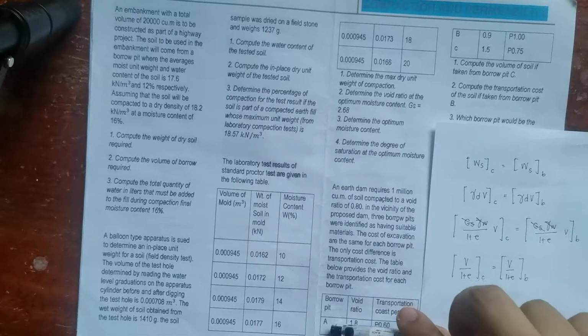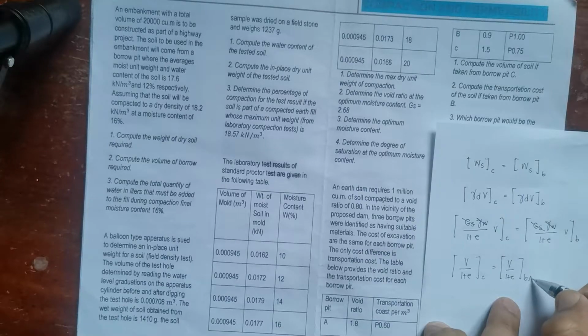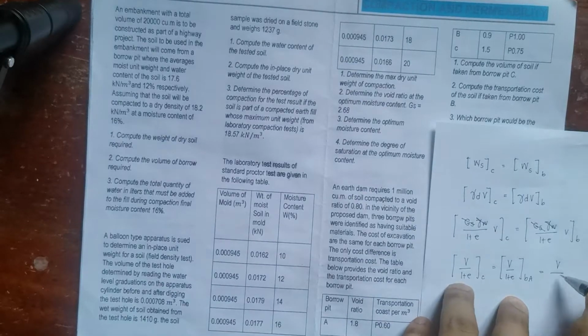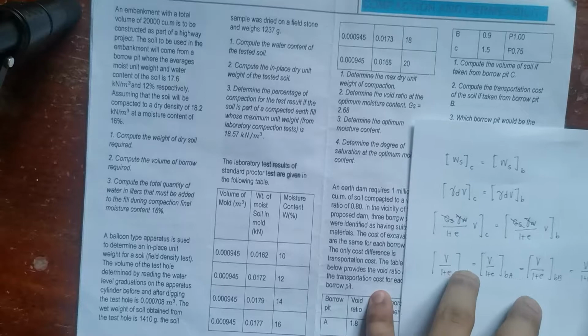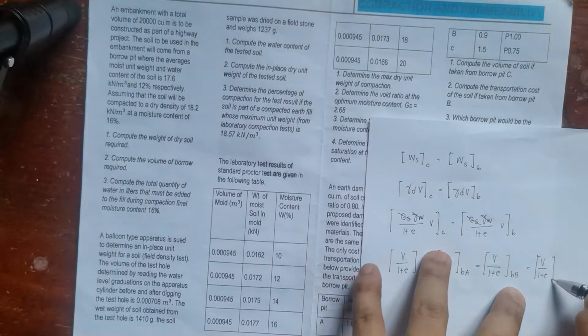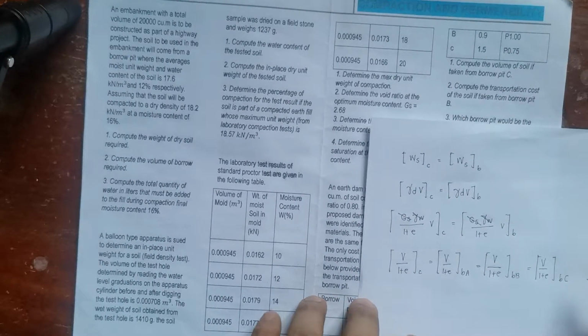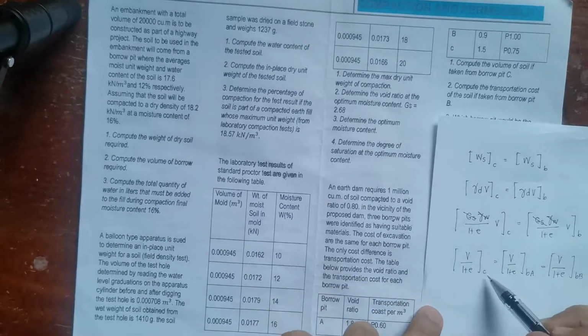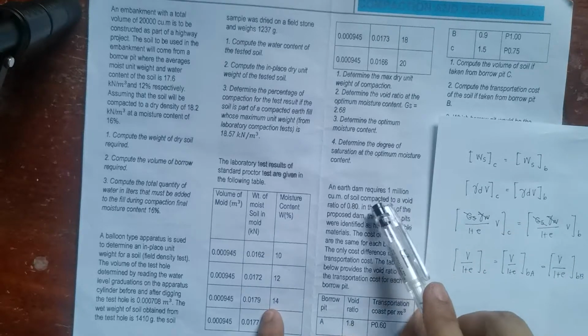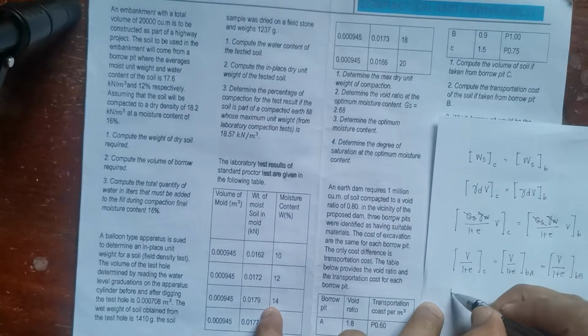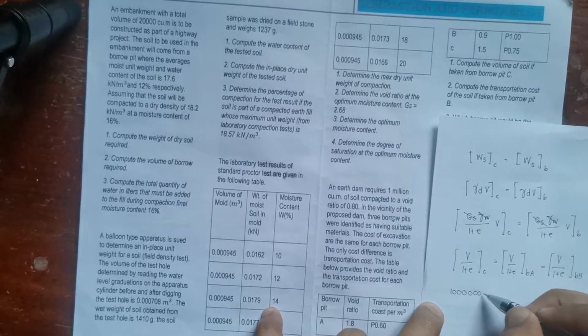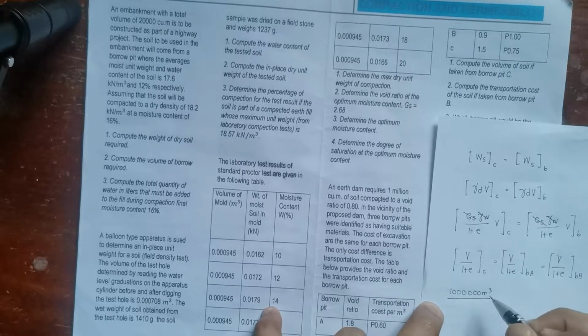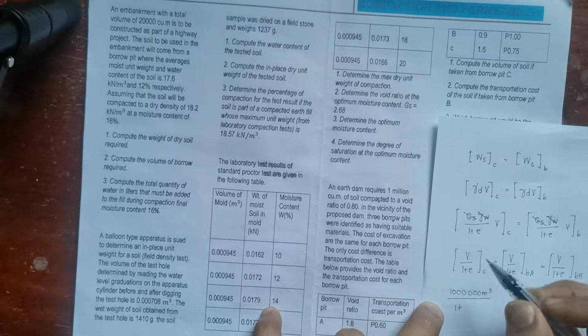But, meron tayong tatlong borrow pit. So, let's make this borrow pit A equivalent to V over 1 plus e ni borrow pit B, V over 1 plus e ni borrow pit C. Okay, so let's substitute. Volume of compacted soil, binigay na sa ating problem. Compacted volume of 1 million cubic meters over 1 plus the void ratio of compacted soil.